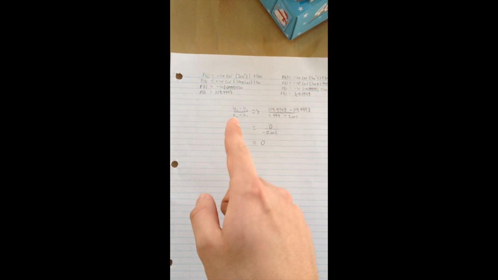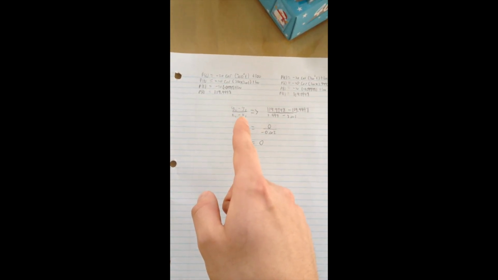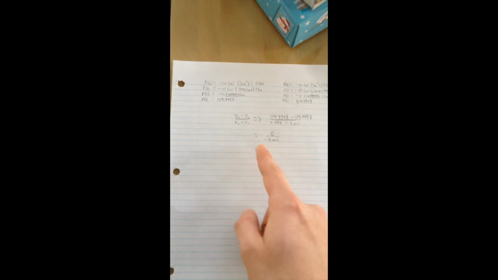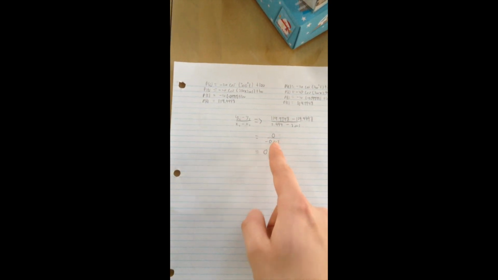So we plug into the equation of the slope: y2 minus y1 over x2 minus x1. You get your equation, and again, you'll find zeros on top. That means our slope is 0. Exact same answer, just a different way of solving it.